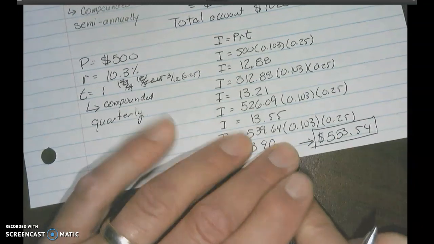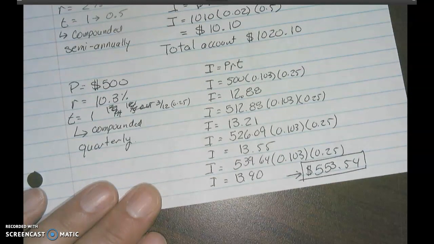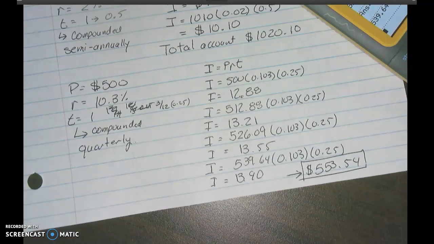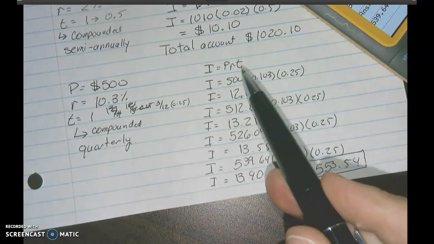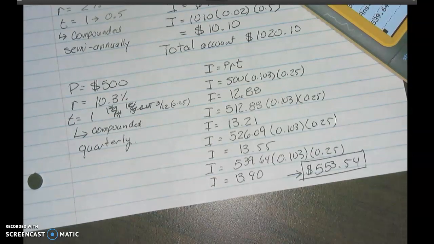So in 1 year, I earned $53.54 off of $500. You guys got to realize that I didn't do anything but put that money into that account. It sat there and worked its own way. That's one thing you got to realize: if you can put it into an account, like a Roth IRA or something that's going to help you grow, your money can earn its own money, and you won't have to work as hard to get to it.